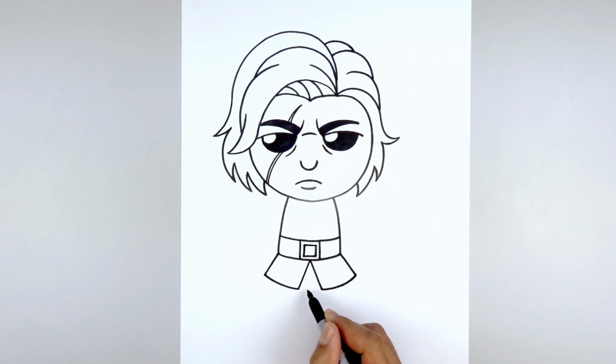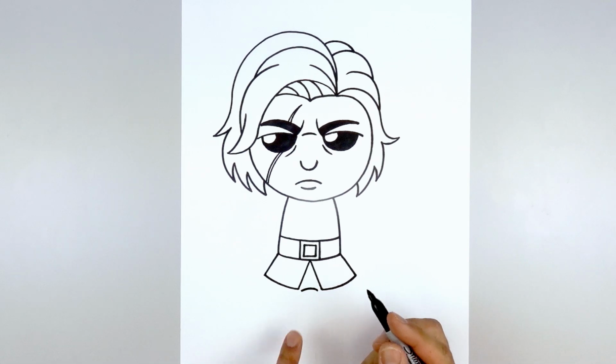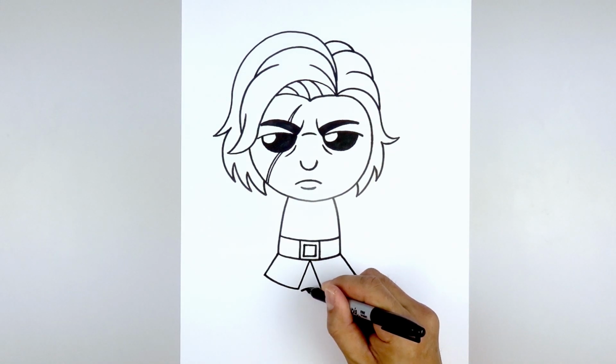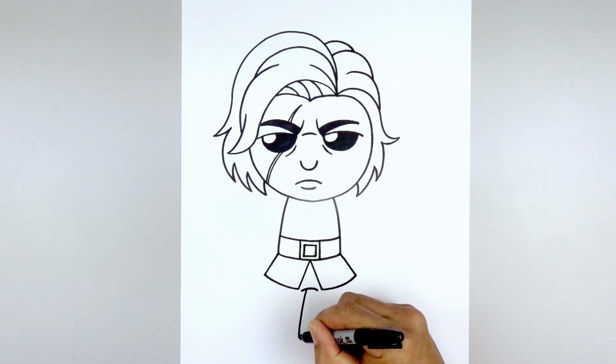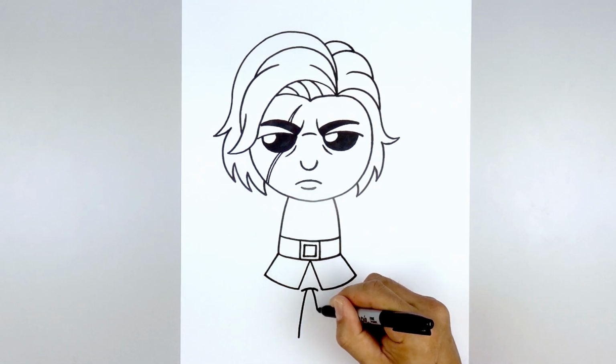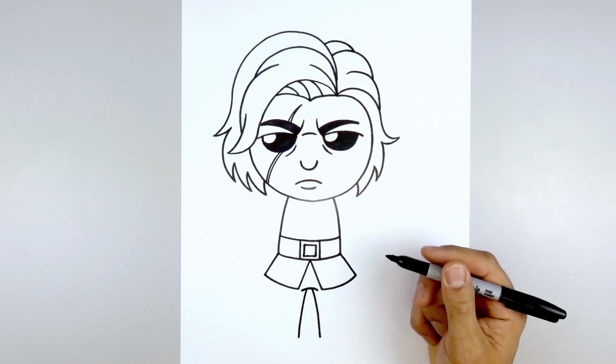Now we're going to leave a small gap in between the corners of the flap and draw a curve from left to right, going up and then down. Now leaving a gap in the center, go to the left side, curve out and down towards the left heel, go to the right, curve out and down towards the right heel.